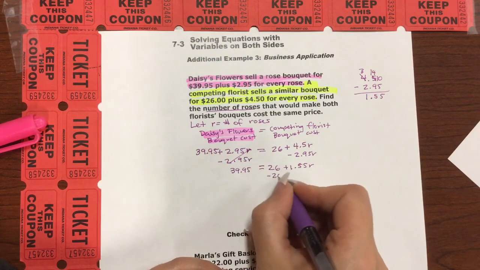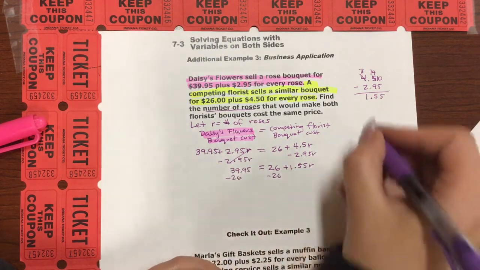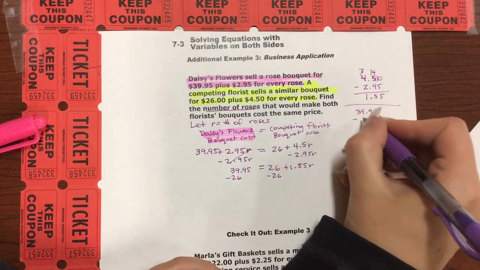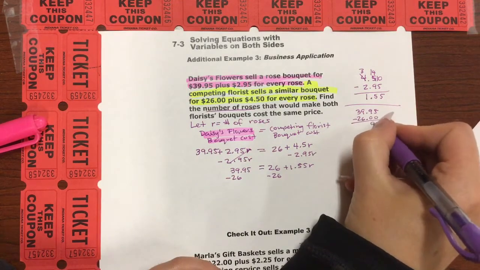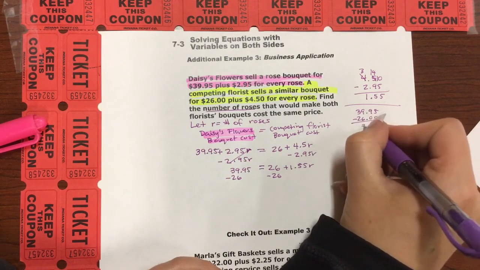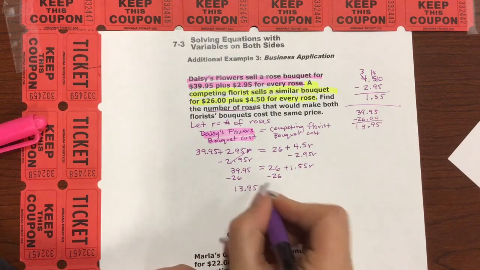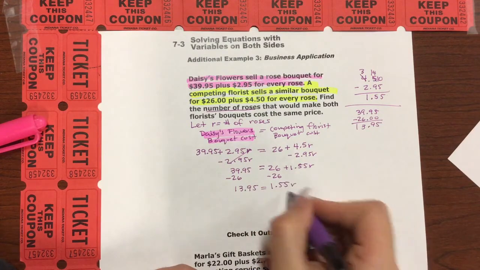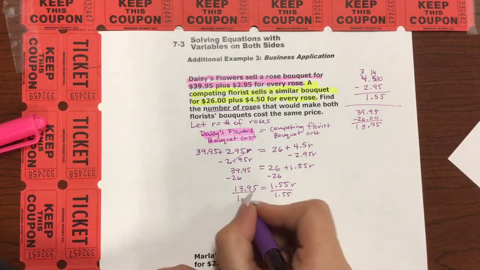So we're going to subtract the 26 from both sides, and I'm going to go ahead and do this up here. 39.95 minus 26 is 13.95. So 13.95 equals 1.55R. We're still trying to isolate R and get it by itself. It's multiplied by 1.55, which means we need to divide both sides by 1.55.